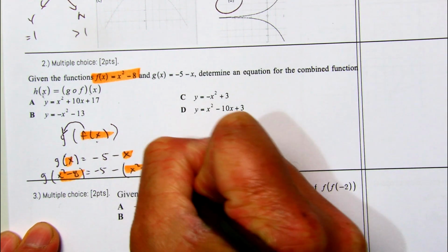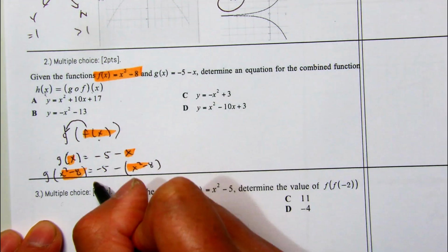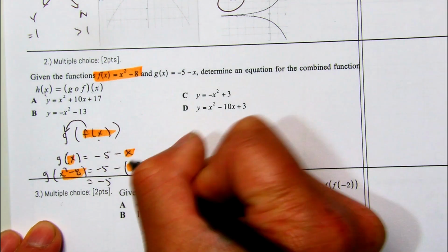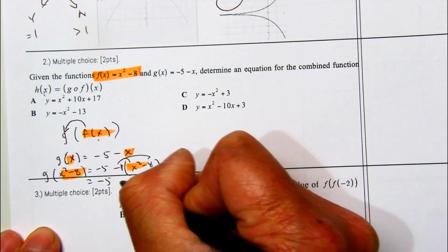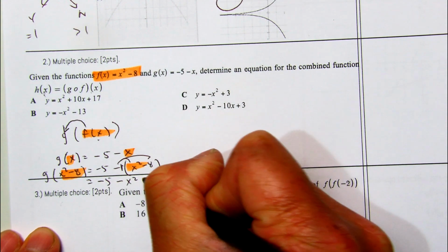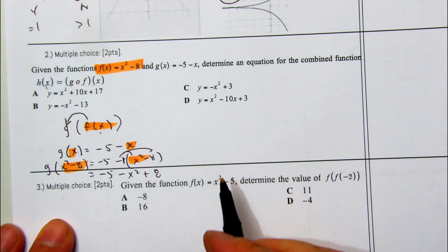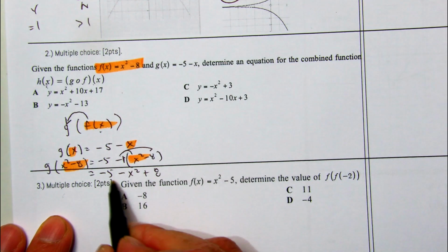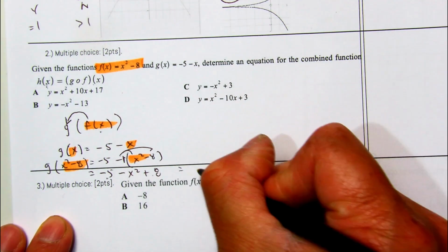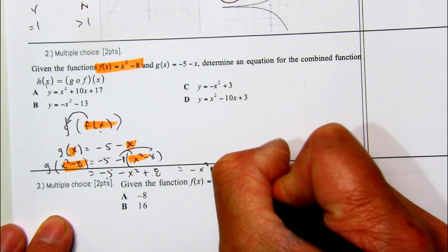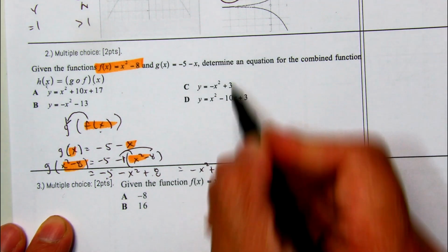If you don't use that parentheses, you're going to miss that part. So this is going to be negative 5. This is a negative 1. You're going to distribute, so negative x squared plus 8. So if I combine my terms, you'll get negative x squared plus 3, which would be choice C.